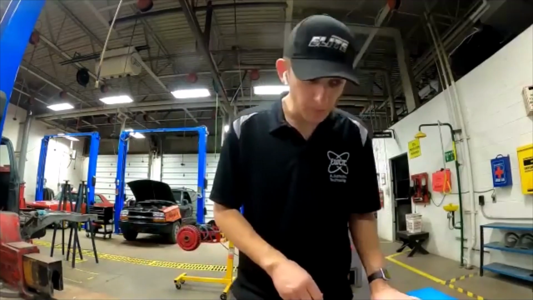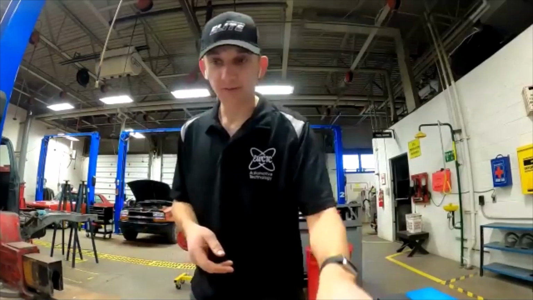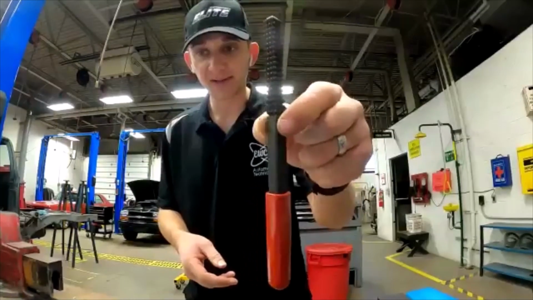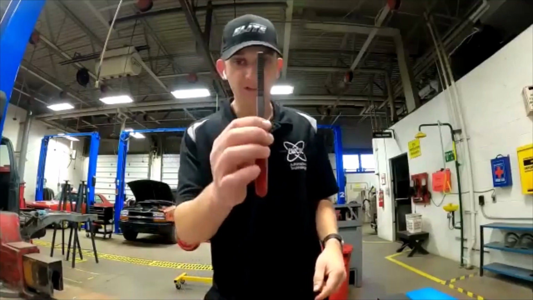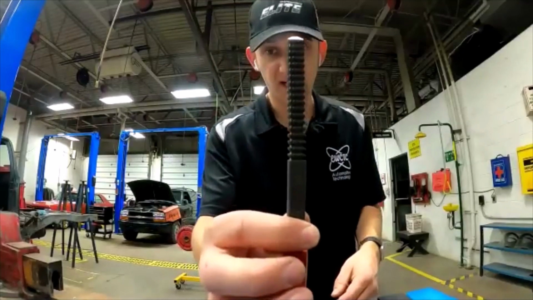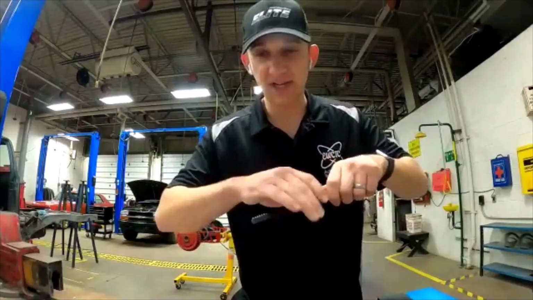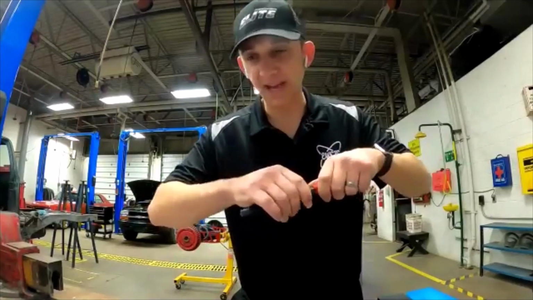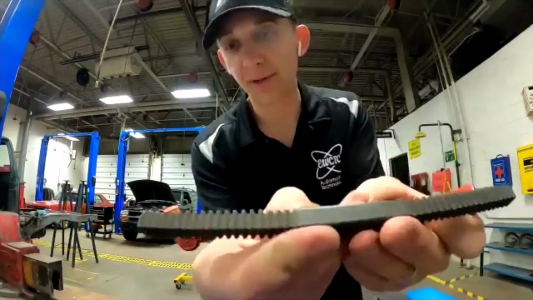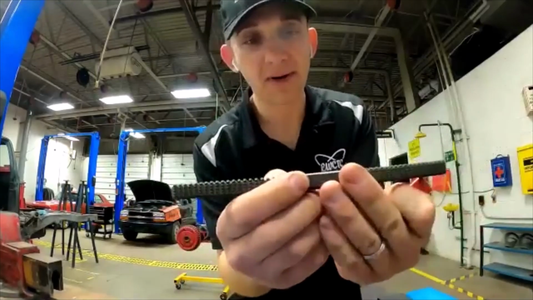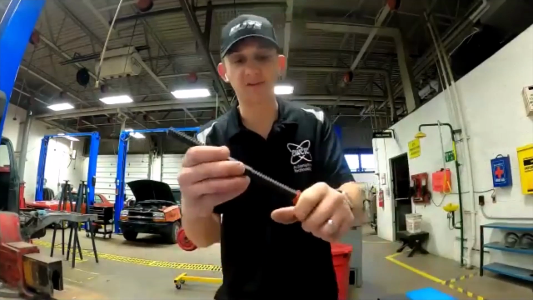So next thing is a thread file. We talked about thread chasers. This is the last thing I'm going to show you today with these tools. This is a thread file. This is not used for cutting thread. This is used for cleaning threads up, maybe fixing little damaged threads. It's got 2 sides on it. It says what the thread pitch is right on it. It's hard to see on camera. This is a 1, this is a 0.75, 2.0, 1.75, and so forth.